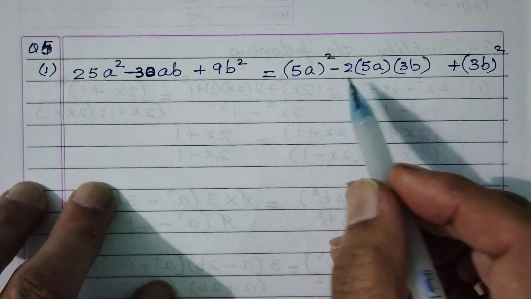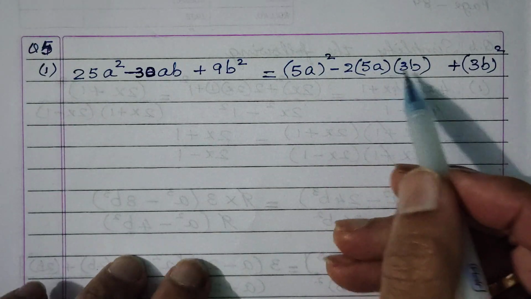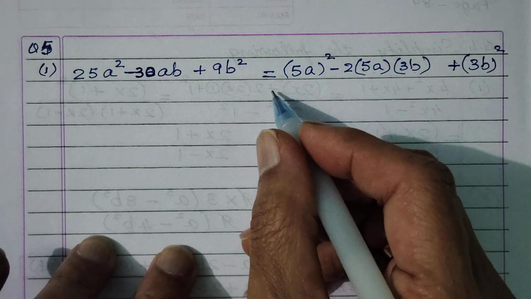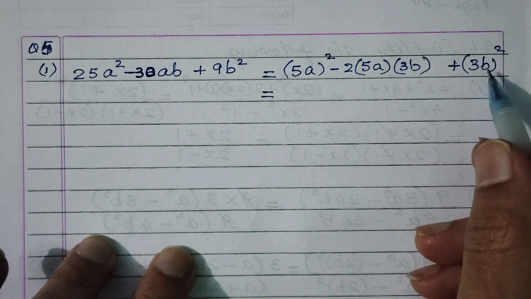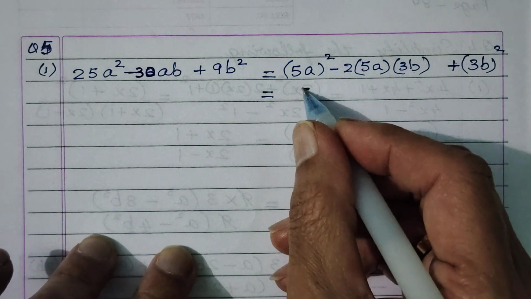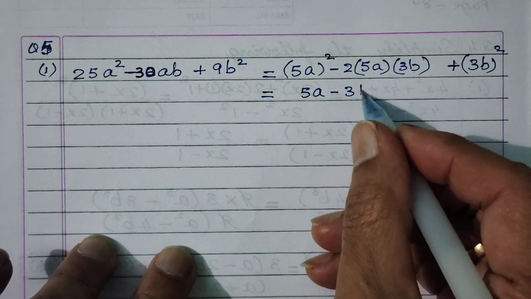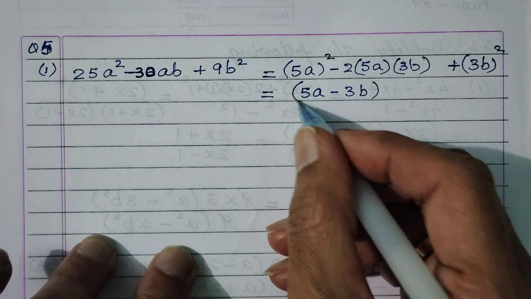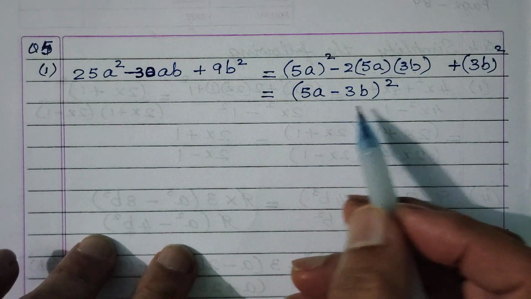So this I wrote in the form of a square minus 2ab plus b square. So I can write a minus b whole square. A is 5a, b is 3b. So a minus b whole square, 5a minus 3b whole square. So we have factorized it.